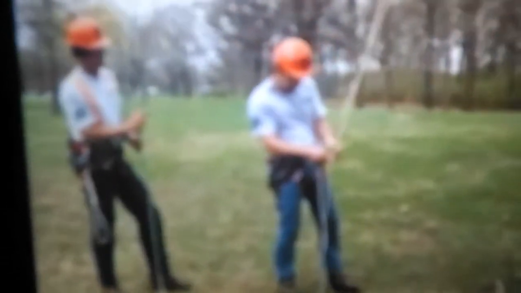Start with something basic like the Tautline hitch. Both of us are using a split tail system. So I've got a tail piece here in my hand. And let's take a look at the Tautline hitch and the dynamics of it.